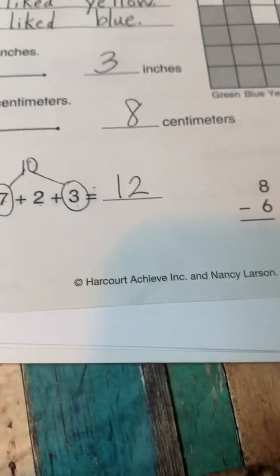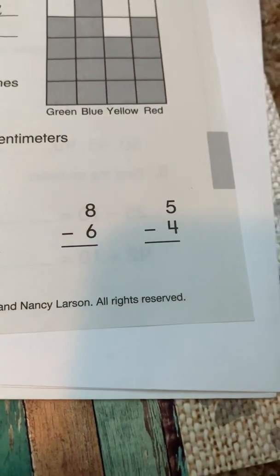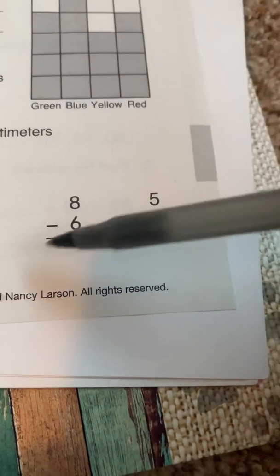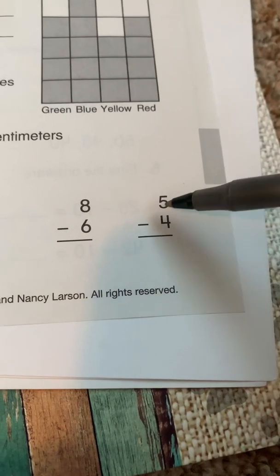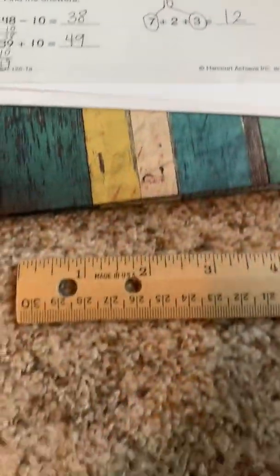All right, today we're talking a little bit about subtraction. We've been talking about subtraction for a long time. You could get 8 of something and then take away 6 of it. You could get 5 of something, take away 4. It's up to you. I just prefer to use a number line because it makes it easier for me.